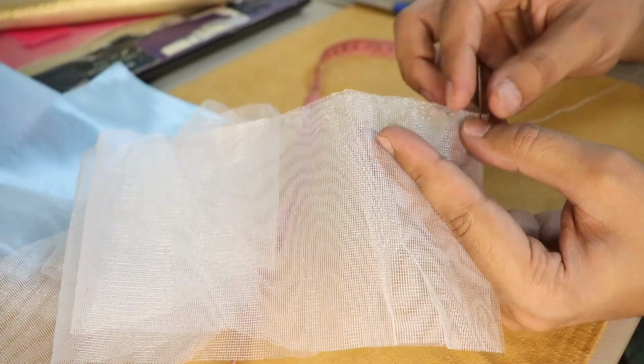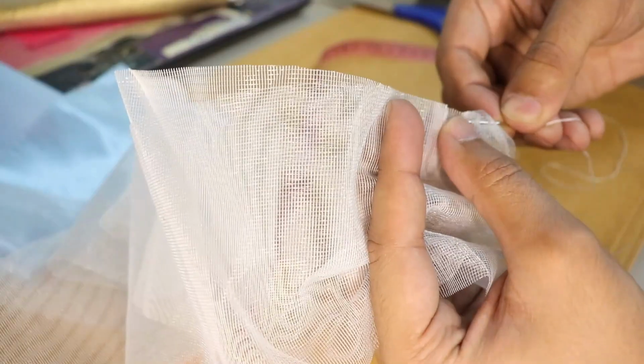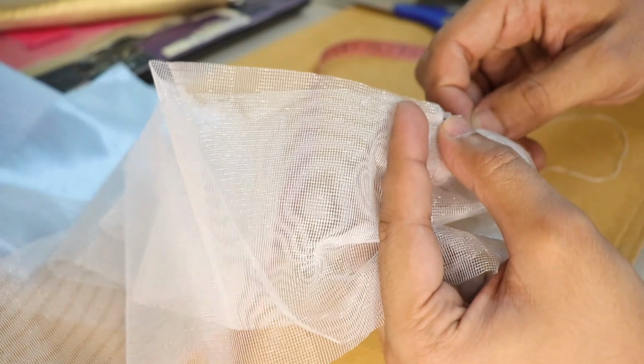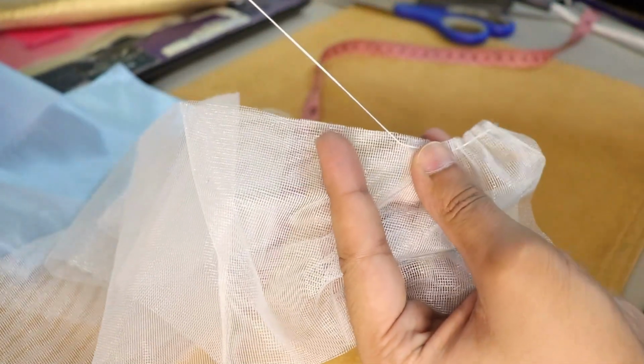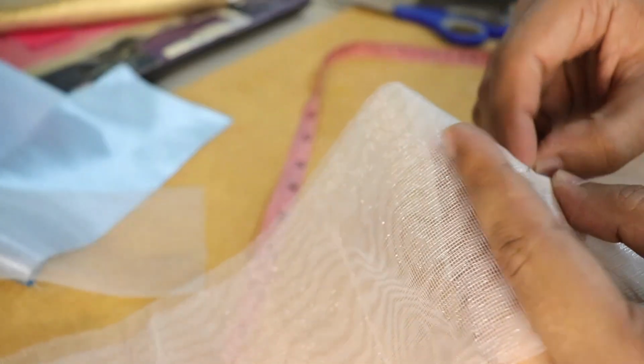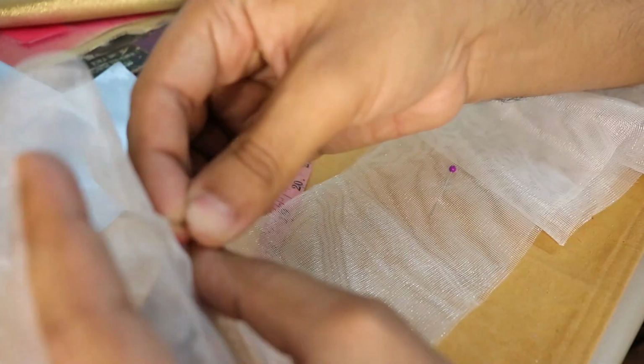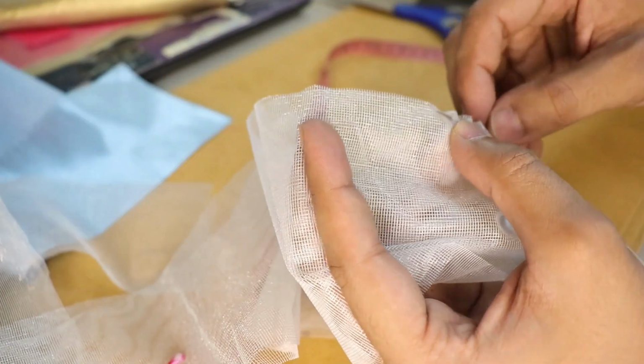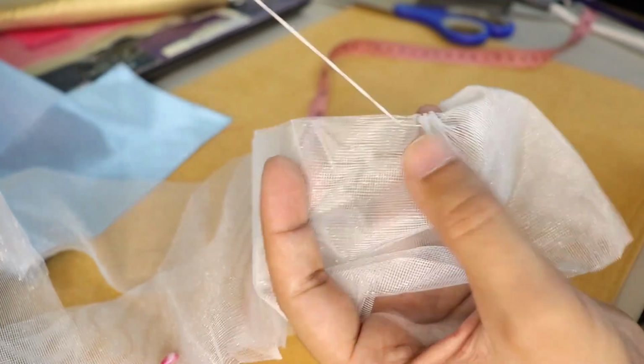I'll put a gathering stitch on the two layers of tulle first by hand, gather it, and then place it onto the satin piece. I'm doing this because the tulle pieces are longer in length than the satin. Then I'll put both the satin and tulle pieces together and sew them.